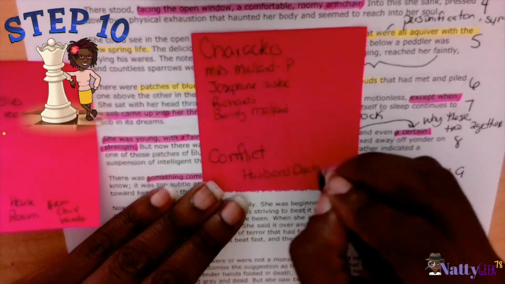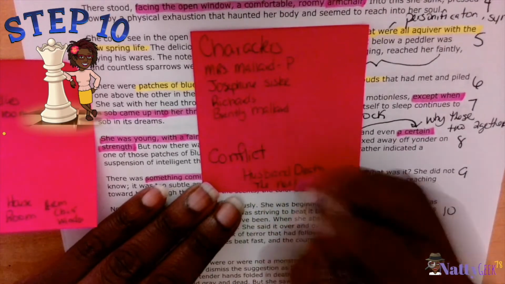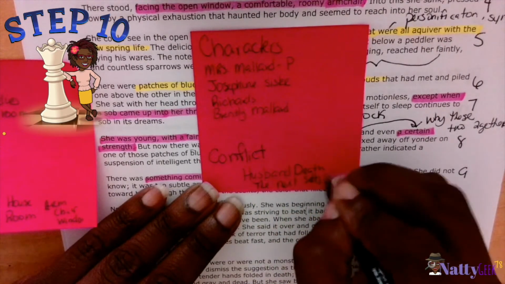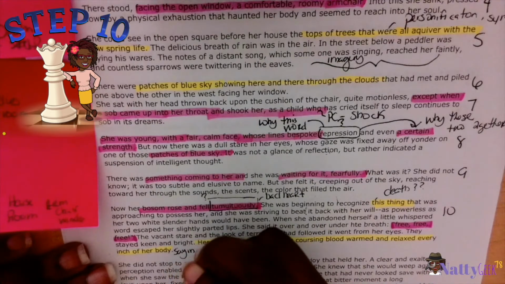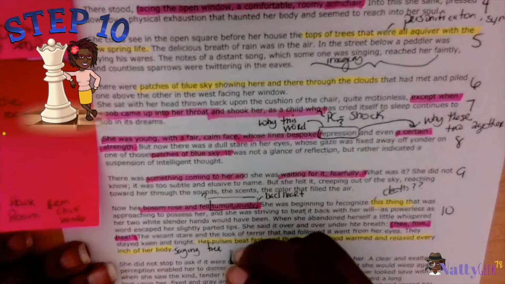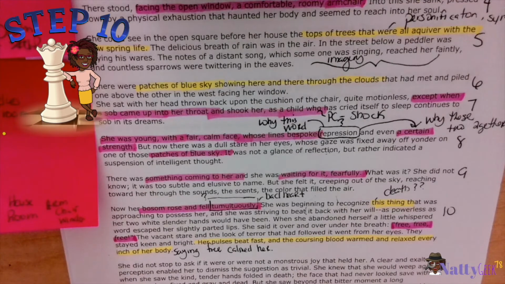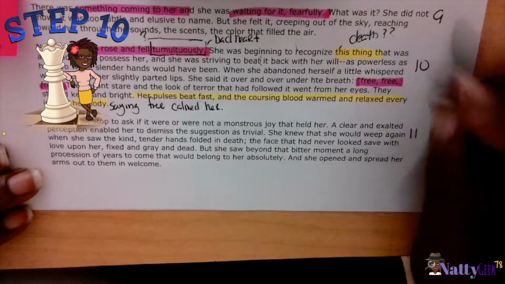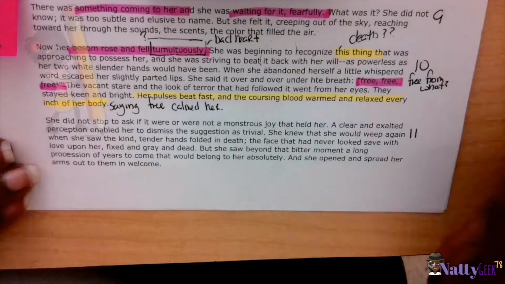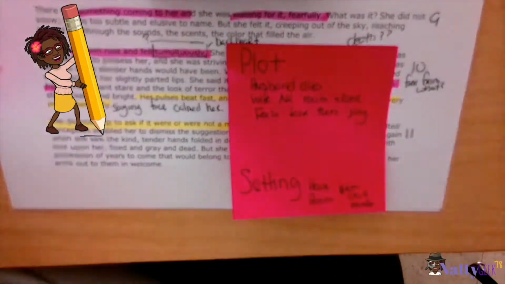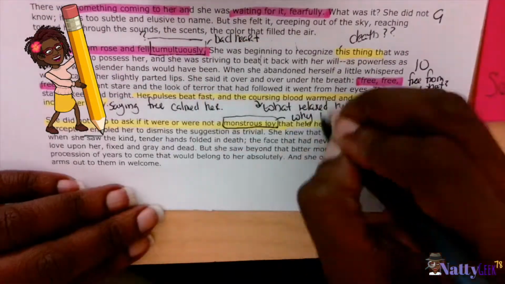Step number 10, you want to begin to monitor the changes in the plot and the conflict. What conflicts emerge at the beginning of the story? How are those conflicts resolved? Where does the story begin to take a turn with the rising action and hit the climax of the story? Where do you see the falling action start to occur? And then ultimately, what was the resolution in the story?